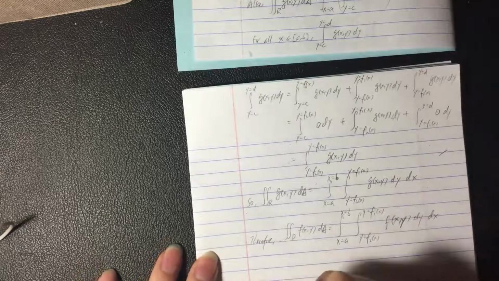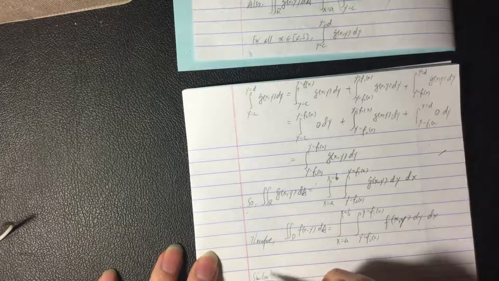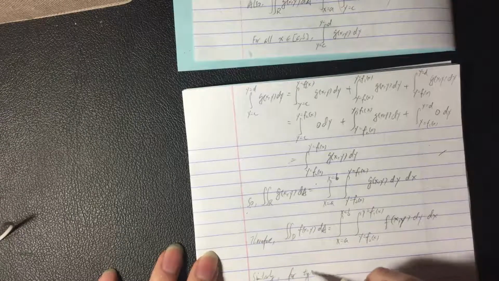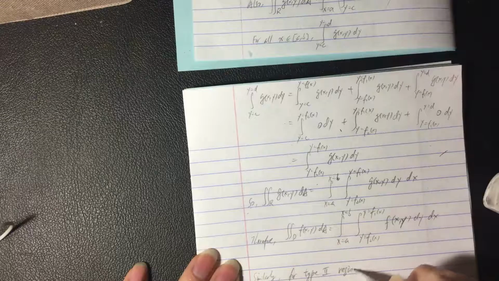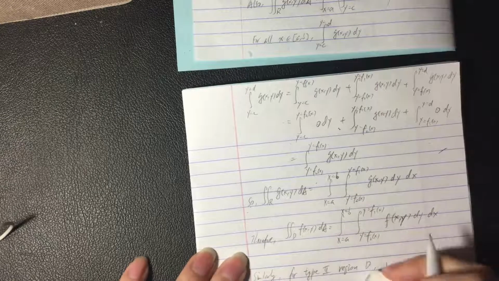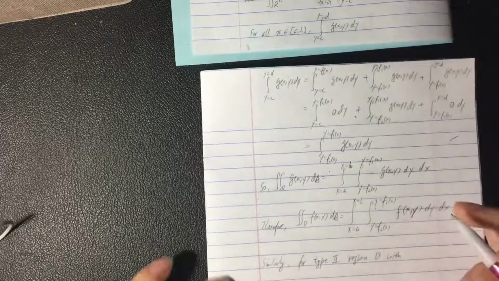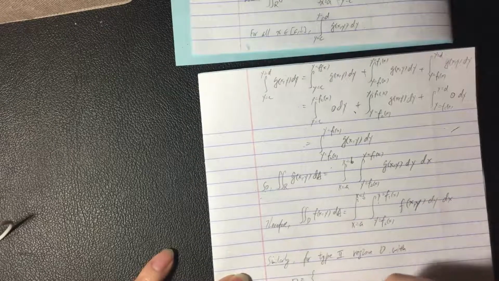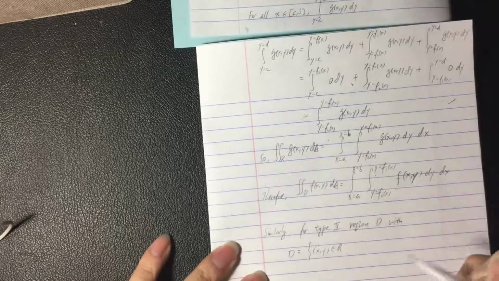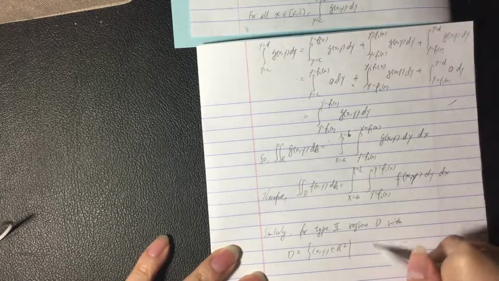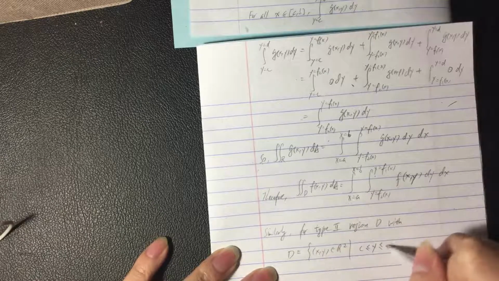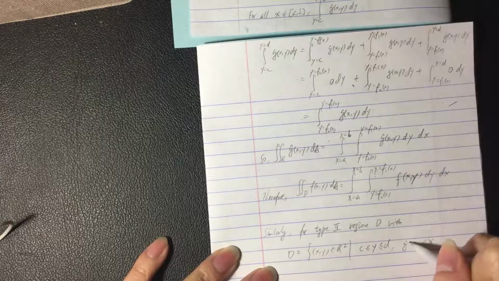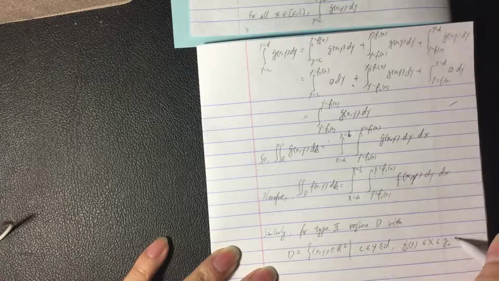Similarly, for a type 2 region D, with D equal to the set of (x,y) in R2 such that y is between c and d, and x is between g1 of y and g2 of y.